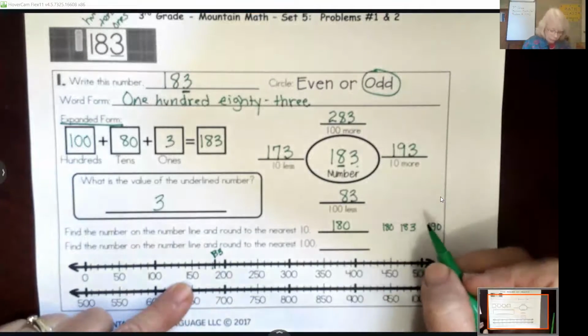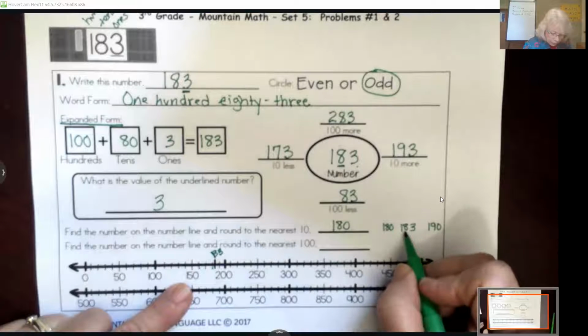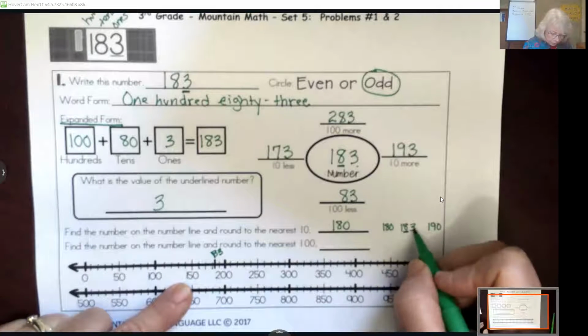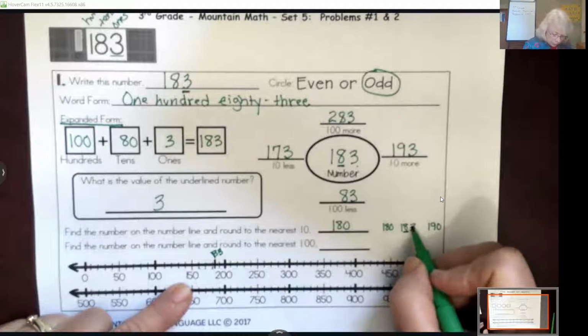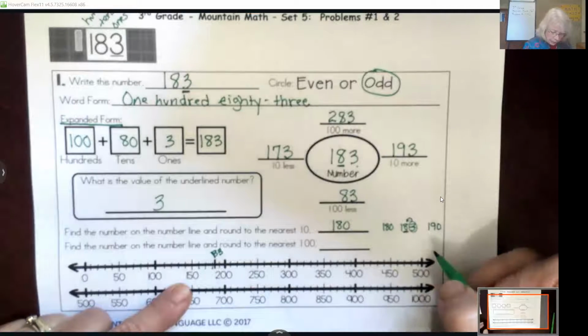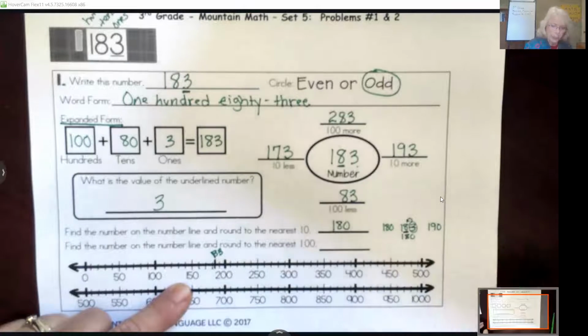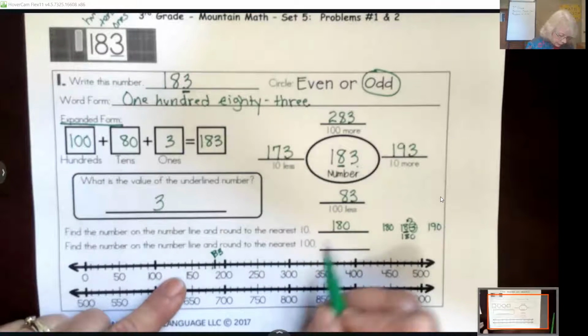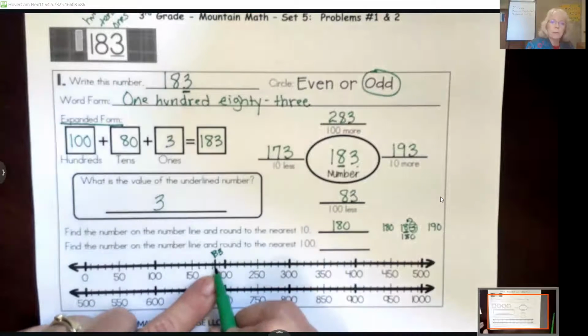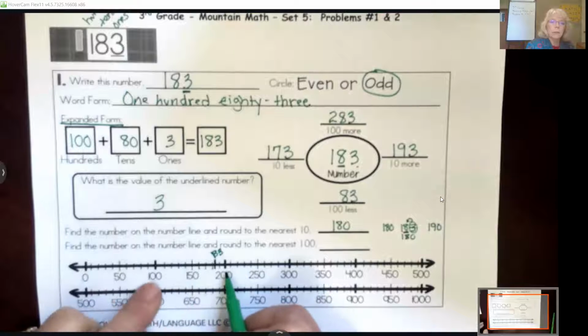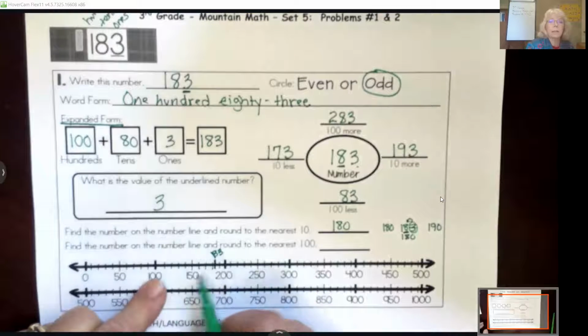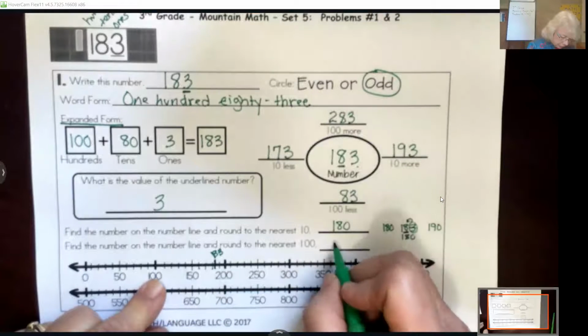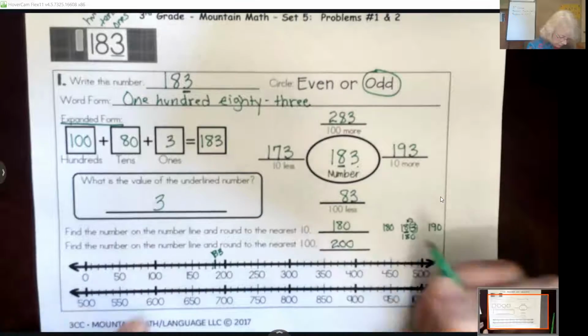And those of you that have learned more about rounding would know we're rounding to this number. We're going to cross this number off, and it's going to inform, does that go up or down? And it becomes 180. Just a real quick review. Okay, now we want to round to the nearest 100. Is 183 closer to 200 or closer to 100? Well, that's very obvious from the picture, and it is closer to 200.